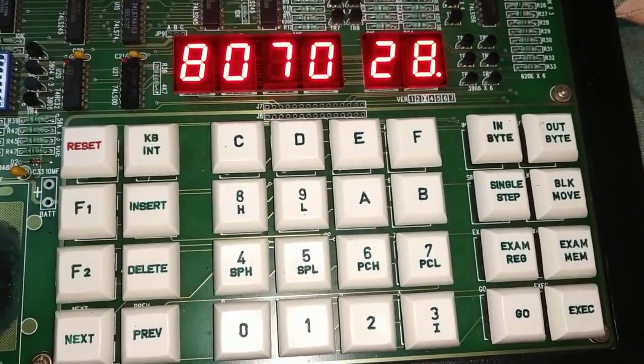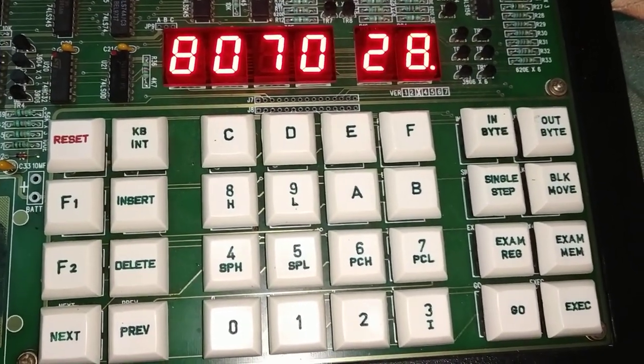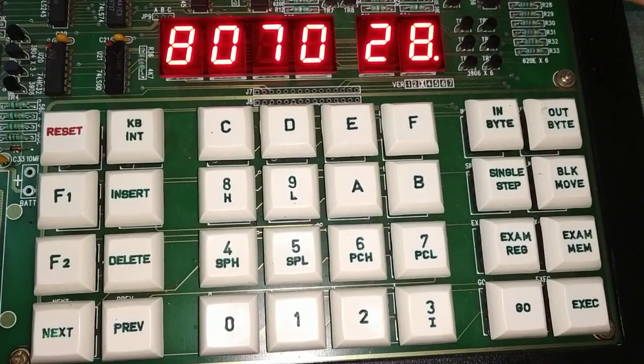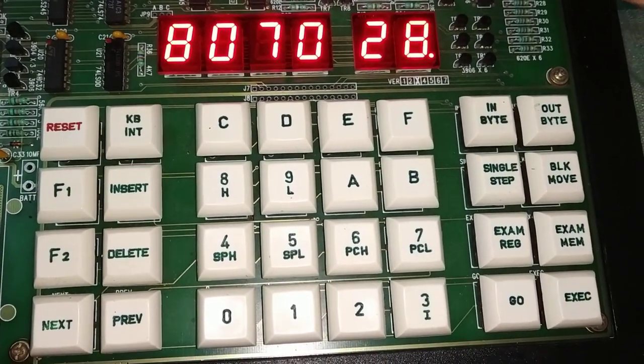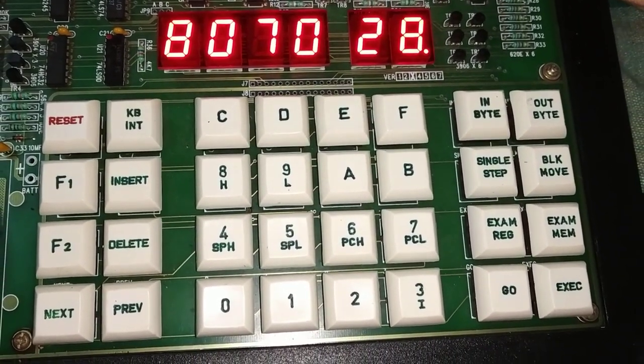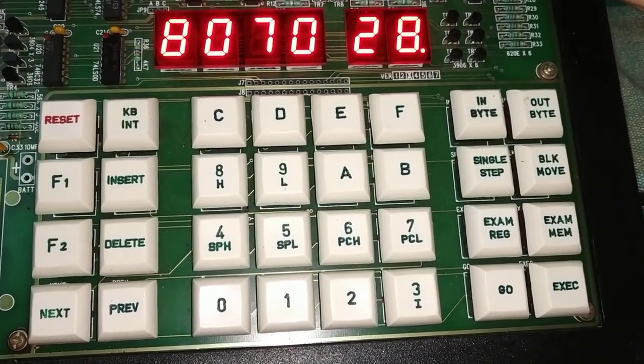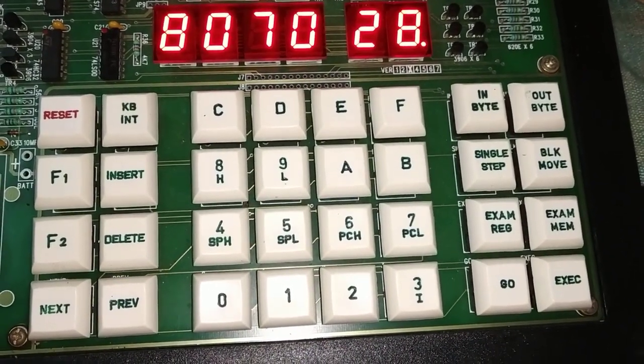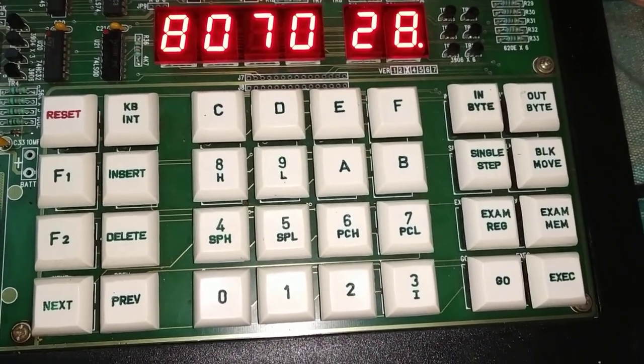Okay, then we can check reset, exam memory, 8070. The first two 8-bit addition, the given input value in 8050 and 8051 has been added and stored in 8071, that is 12 plus 14 is equal to 26.